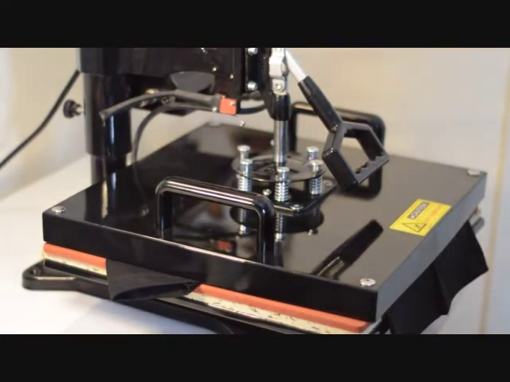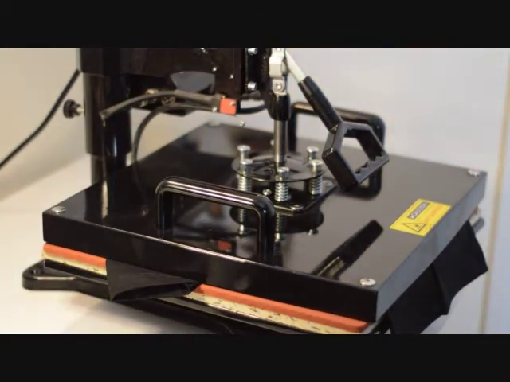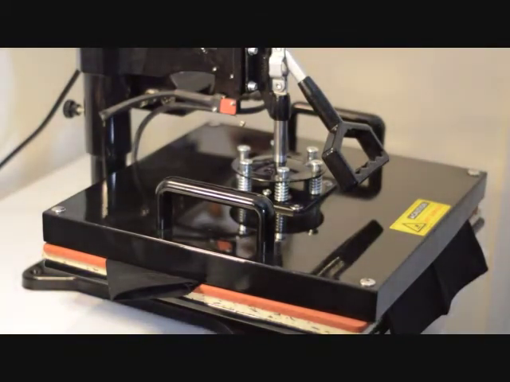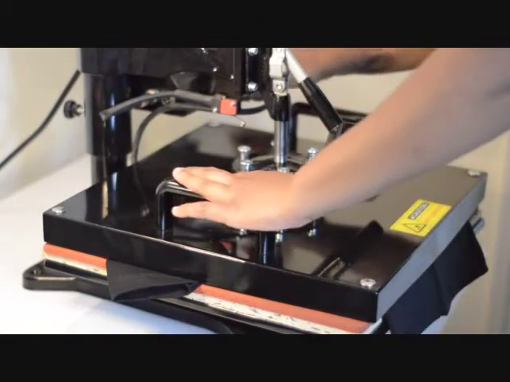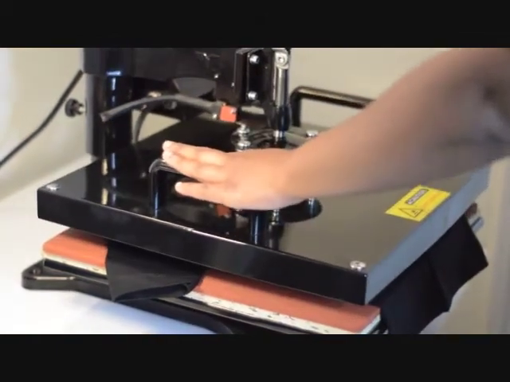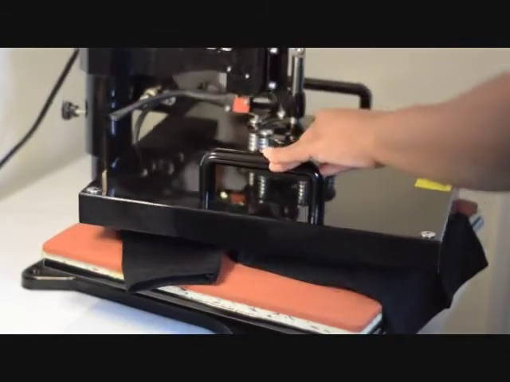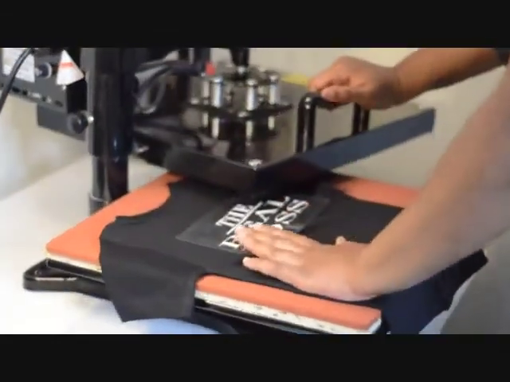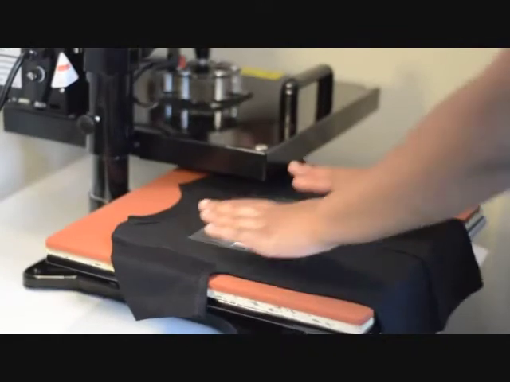So now we're going to wait until it beeps after 30 seconds. Lift the top of your heat press machine up, turn it to the side. This is actually a warm peel.